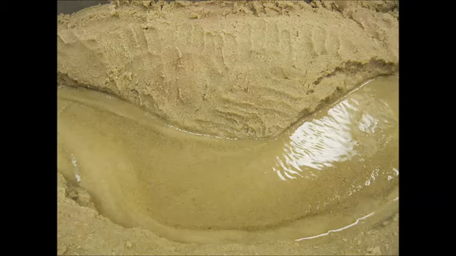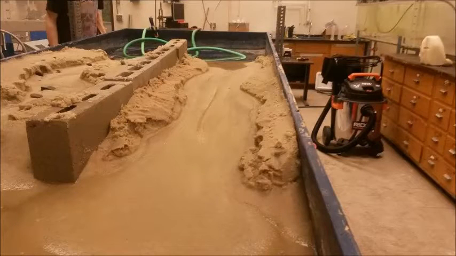The channel without rocks eroded its banks quickly and lost its meandering shape. The width of the channel increased from 6.5 to 8 inches, then to 12 1/4 inches.